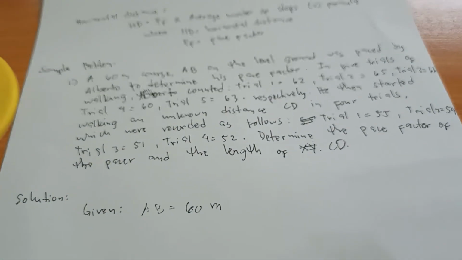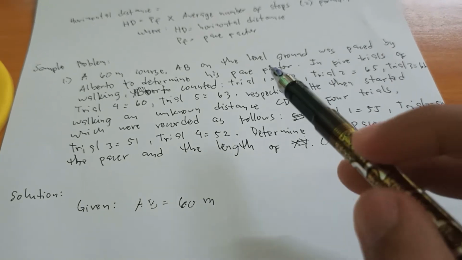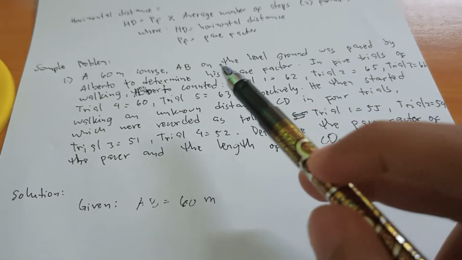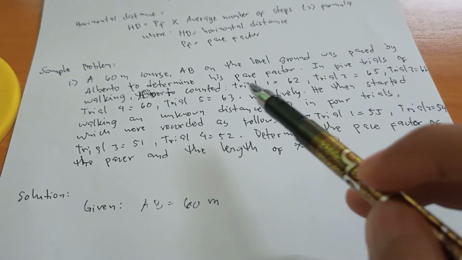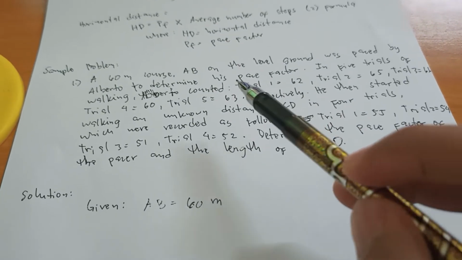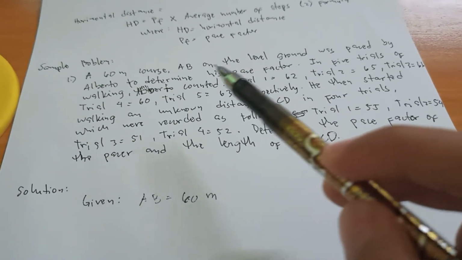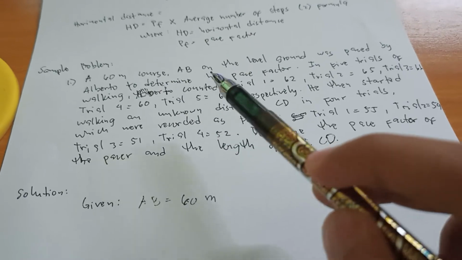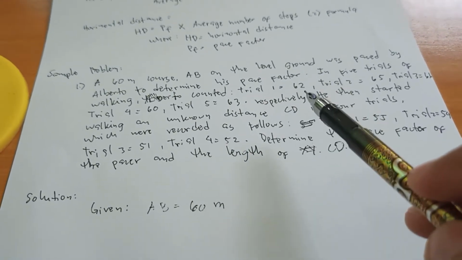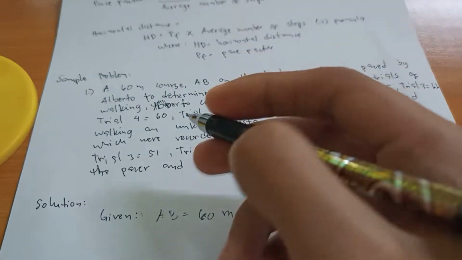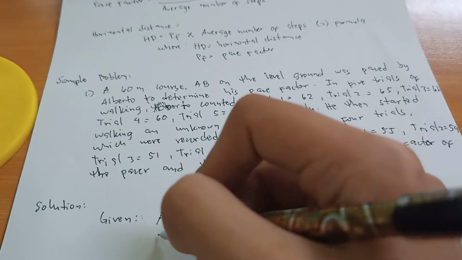That is one of our givens. Then Alberto, to determine his pace factor, traversed point A to B 5 times. That is why we have 5 trials.